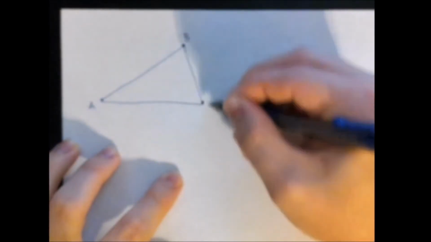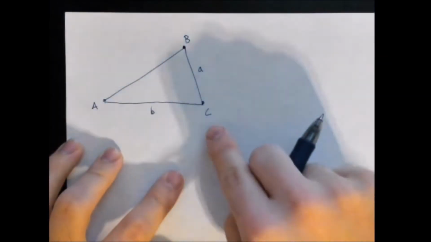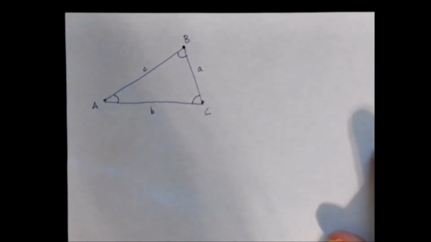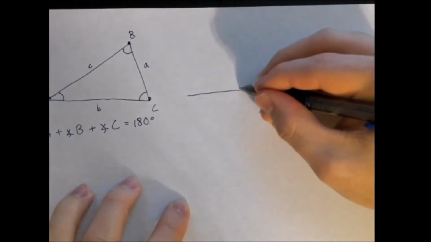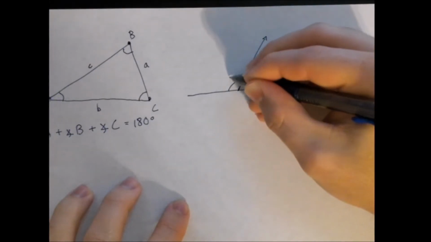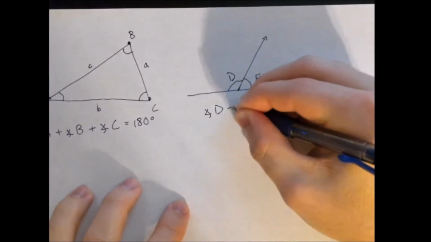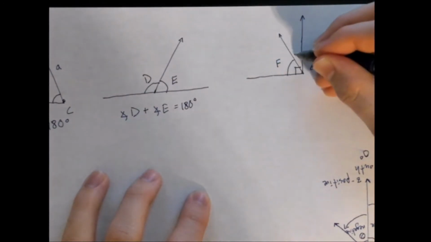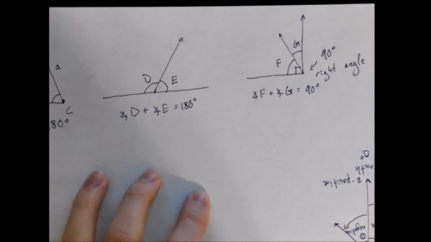Now, let's talk about some properties of triangles. Making a triangle ABC and labeling the opposite side lengths of those angles a, b, and c, the interior angles of any triangle are going to add up to 180 degrees. If two angles add up to a straight line, then they add up to 180 degrees as well. And finally, if we have two angles that add up to a right angle, then they add up to 90 degrees.